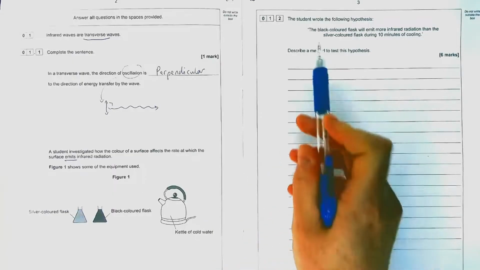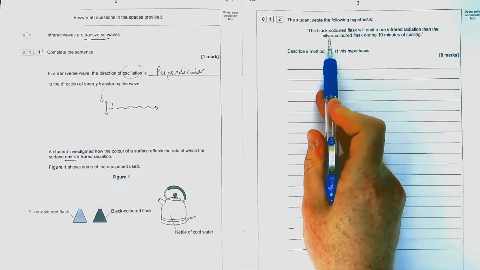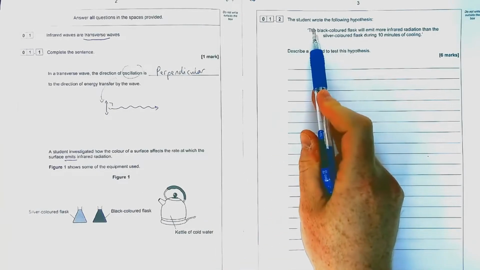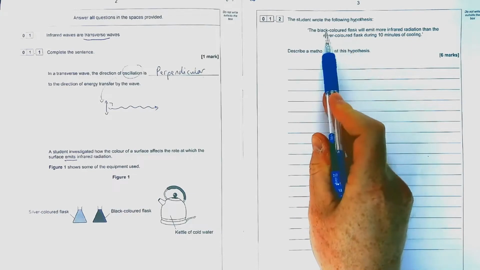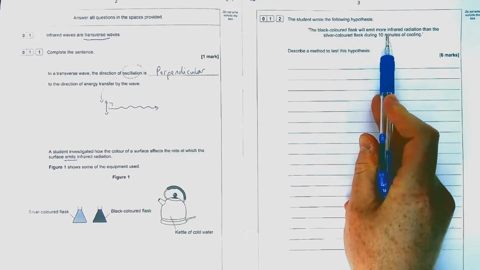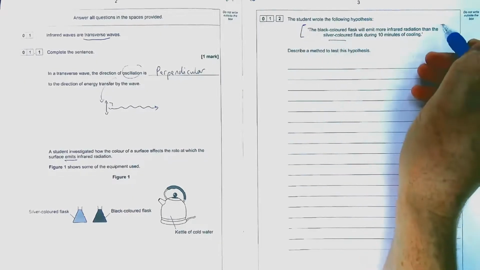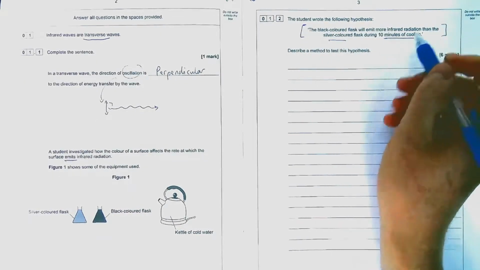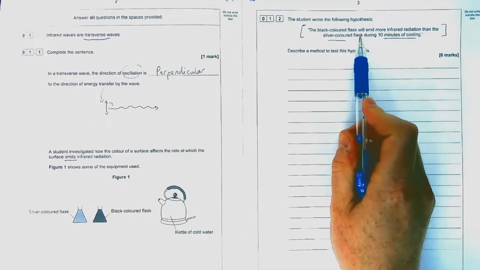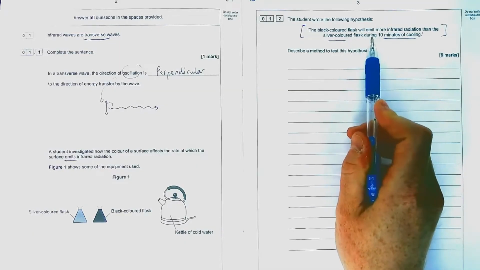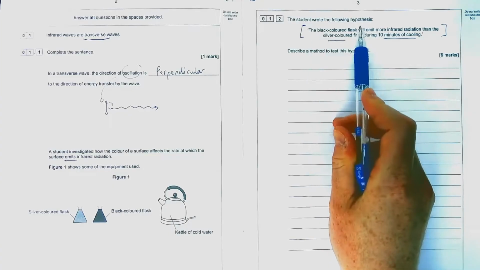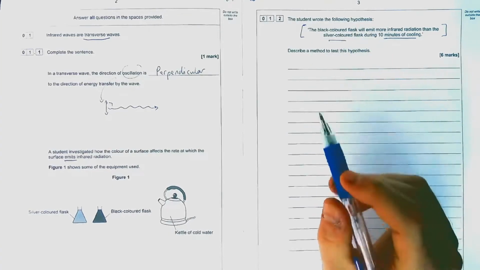And this is a bit unusual. This wouldn't come up in every single question about this practical. It says the hypothesis that the black colored flask will emit more infrared radiation than the silver colored flask during 10 minutes of cooling. So you have to be specific with this question, refer your method back to this hypothesis, because that's what the question's all about.